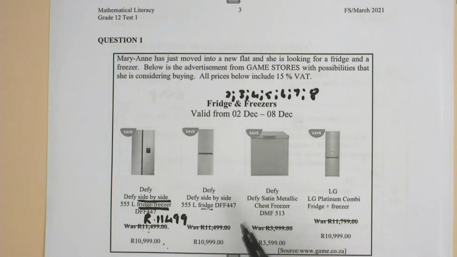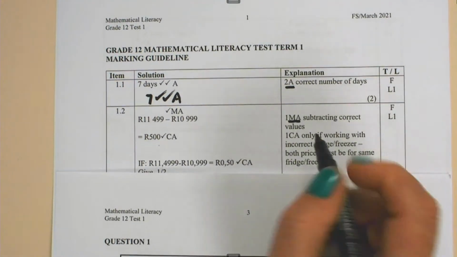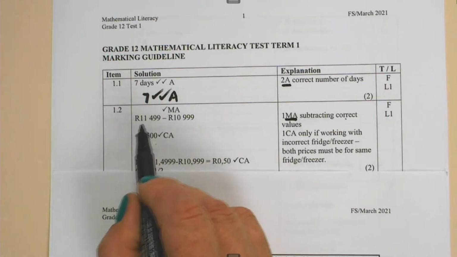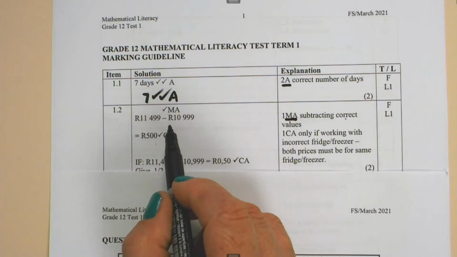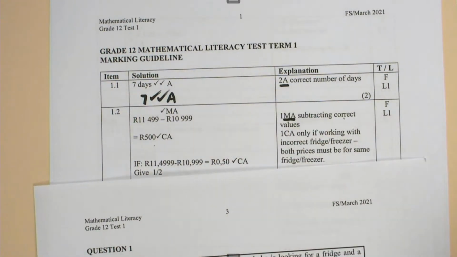If they subtract the two values that were given with one of these two fridges here at the end, then this mark will be forfeited, because it says it's a mark with accuracy. It can only be these two values that are subtracted. Then there's a CA mark on the 500.